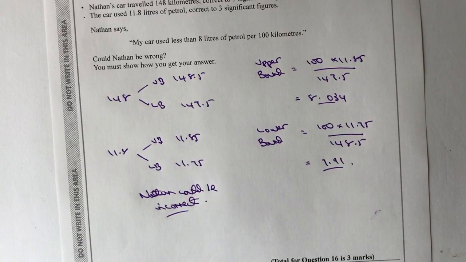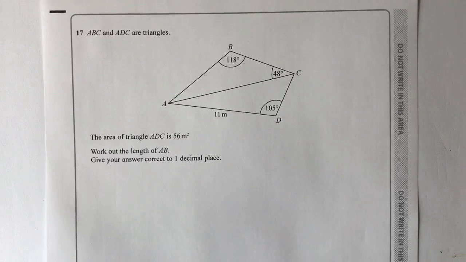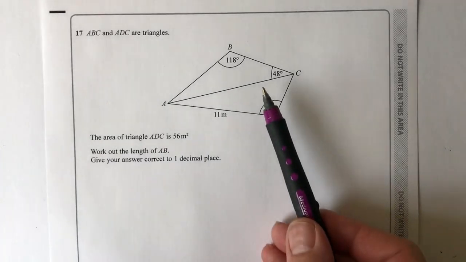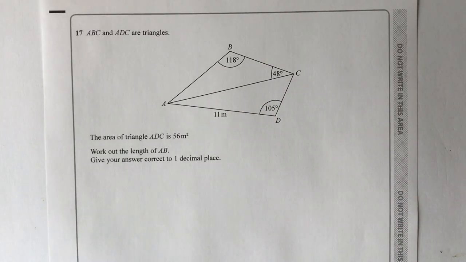Okay, so we're 14 minutes into this particular video. Let's have a look then at question number 17. It's getting a little bit more tricky now. Please do stop the video and have a go at this particular question. We're told that the area of the triangle ADC is 56 meters squared. So ADC, this bottom triangle here, is going to be 56 meters squared. We can use that to work out a few things.